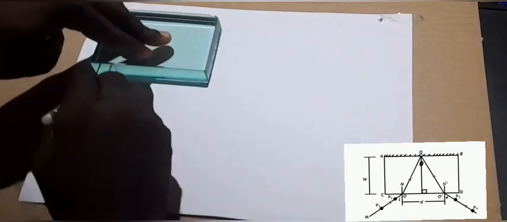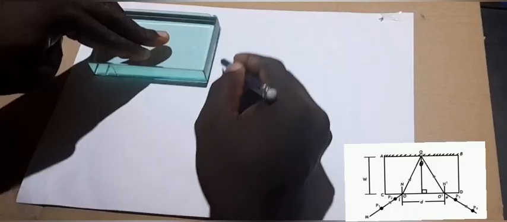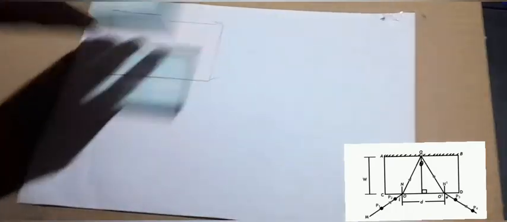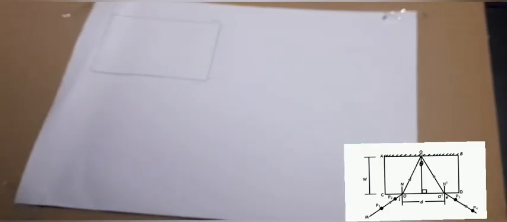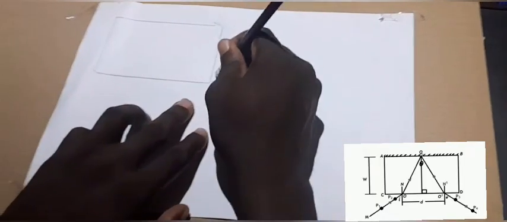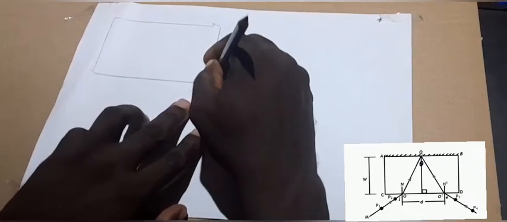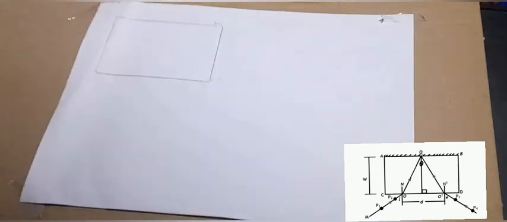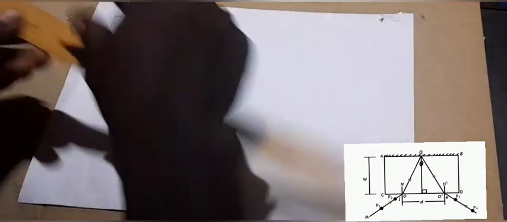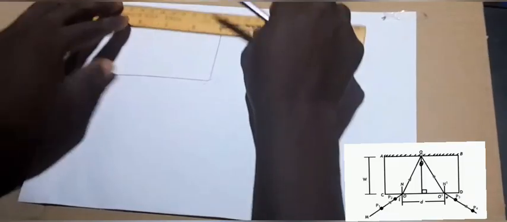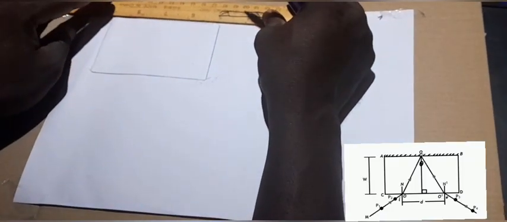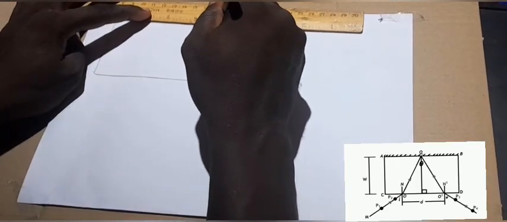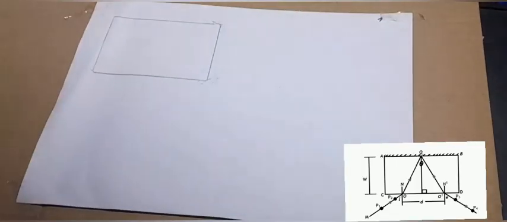So ensure that you draw neat traces. It's very important to have neat traces. So this is my trace. I would have used a pen, but I'll just use a pencil so that I can easily erase. You can see that this place is not neat, so you can use your ruler to complete all of this to make it much better. I'm going to use my ruler to complete it because of those rough edges that I have over there. So this is fine.